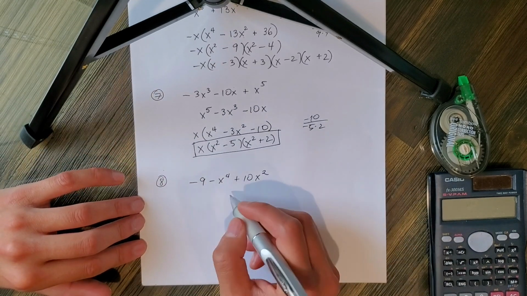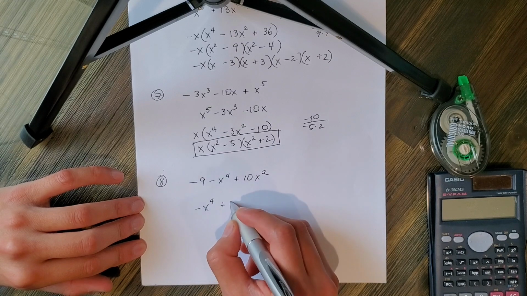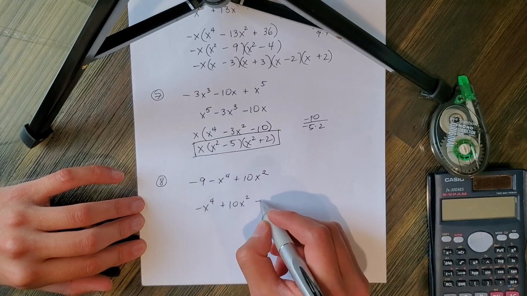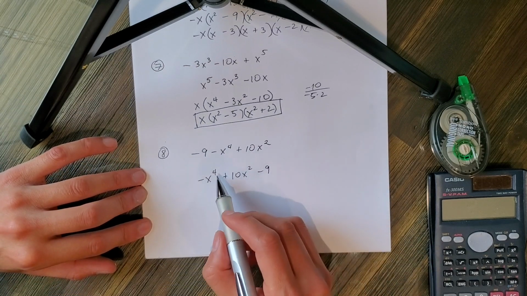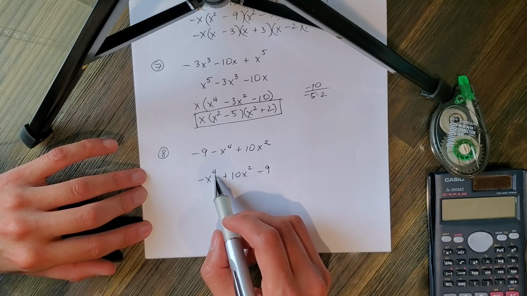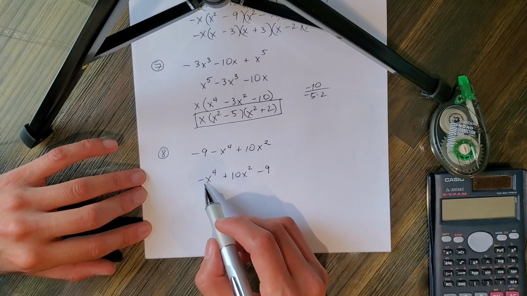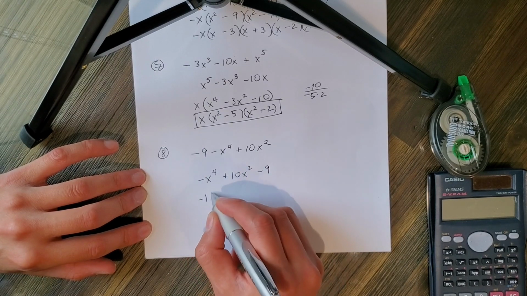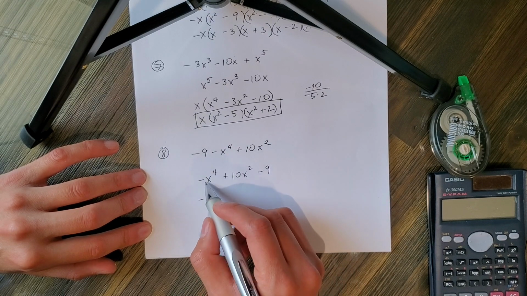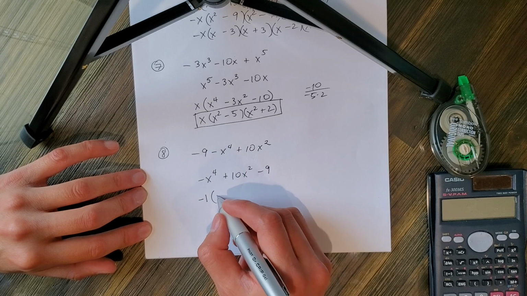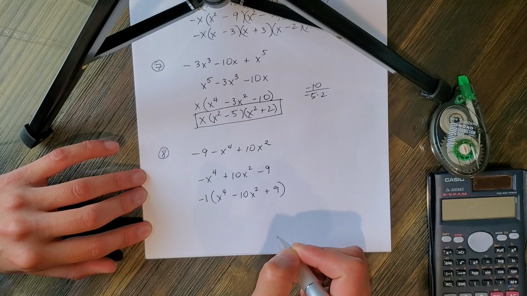Last one. Let's go ahead and write this in standard form. So this will be negative x to the 4th plus 10x squared minus 9. Now notice this one's already written in quartic form, right? We have it to the 4th power, and that's half. But notice we have a negative at the beginning. So what I need to do here is factor out a -1. There's no variable. They don't all have a variable in common. So the only thing I need to factor out is a -1 at the beginning. Okay? That's going to leave me with x to the 4th minus 10x squared plus 9.